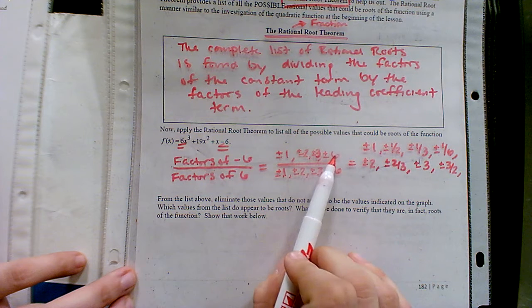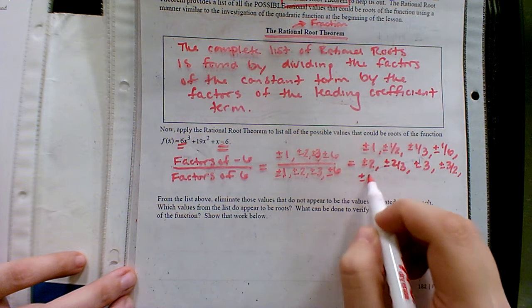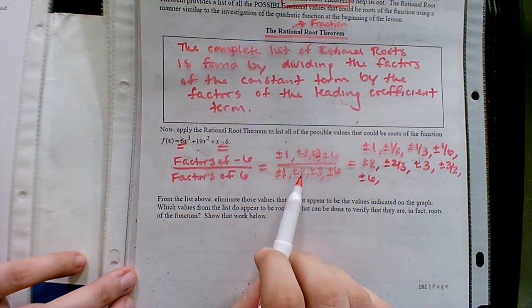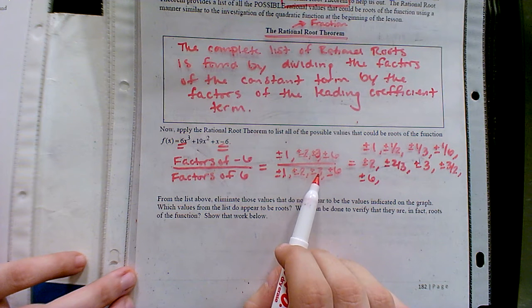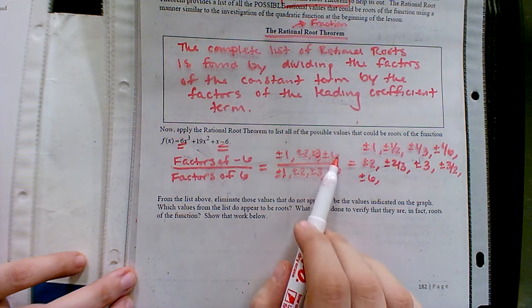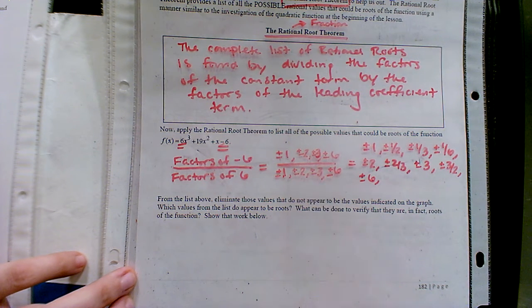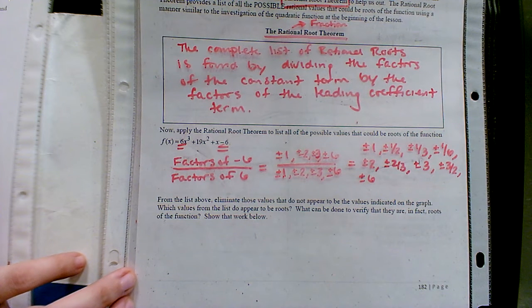Moving on to the last factor of the top, we have a 6 divided by a 1, 6 divided by 2, but that's 3, we already have that. 6 divided by 3, that's a 2, we already have that. And a 6 divided by a 6 is a 1, we already have that. So it looks like those are all the possibilities.